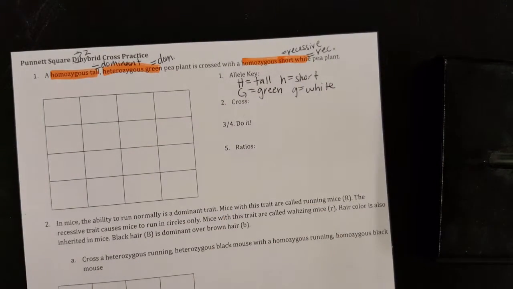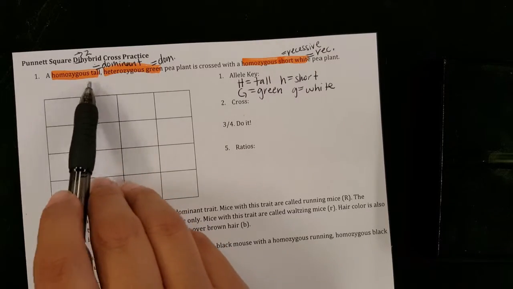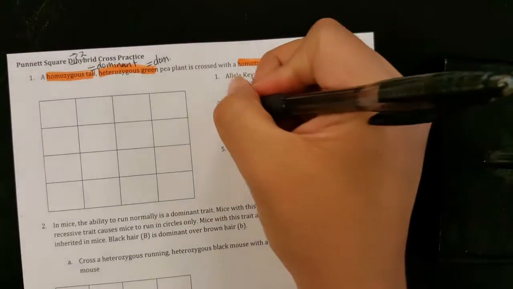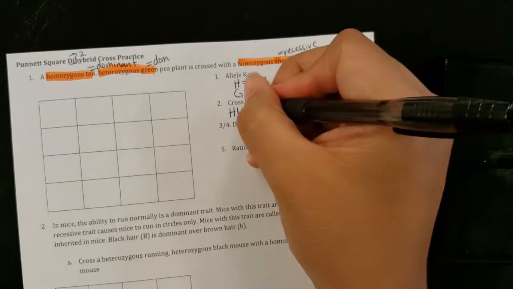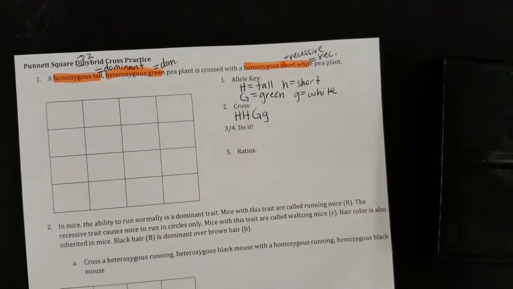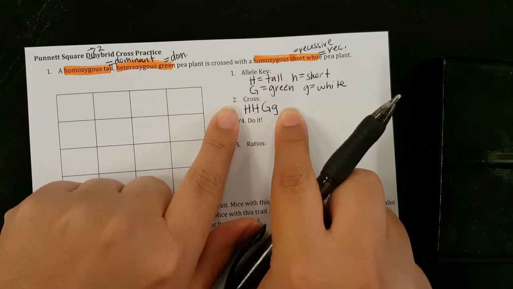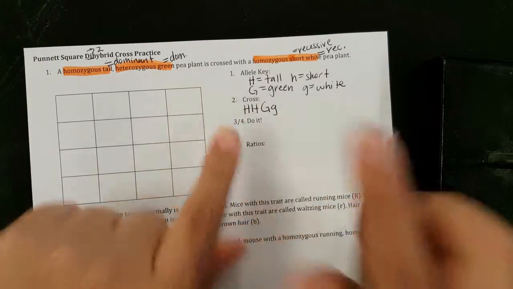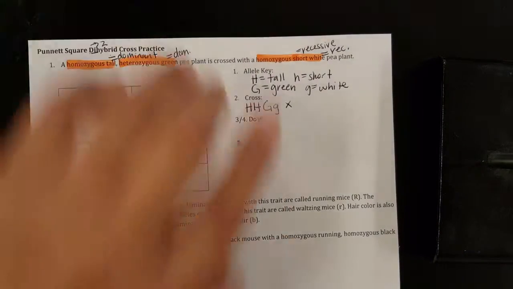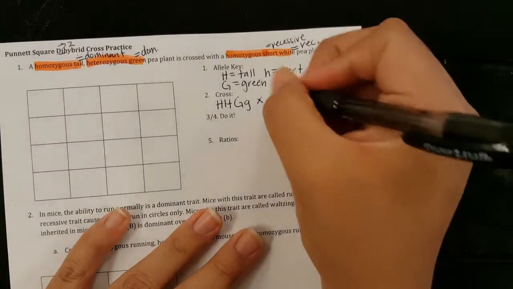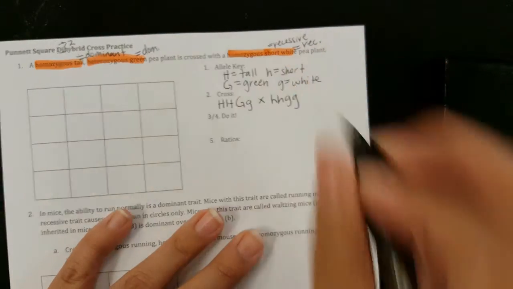Now for the cross, this is where we determine what the parents are. Parent number 1, homozygous tall, so I'm using the letter H, so that's big H, big H, and heterozygous green. Heterozygous is different, so that's big G, little g. So notice that in this kind of Punnett square, each parent is actually going to have 4 alleles, not just 2 anymore. And we cross that with parent number 2, who is homozygous short and white. So homozygous short, that's little h, little h. Homozygous white, that's little g, little g.